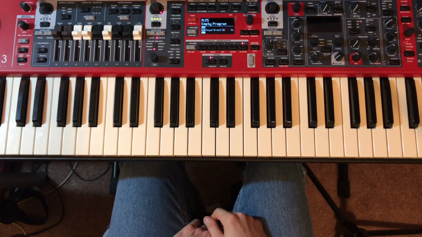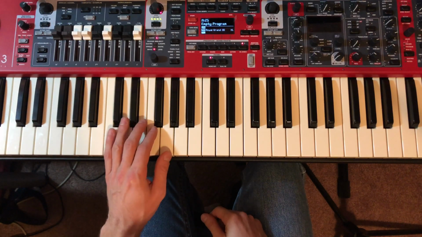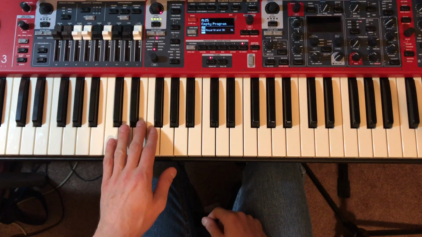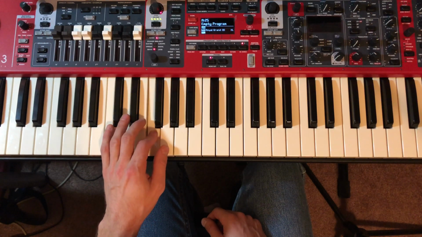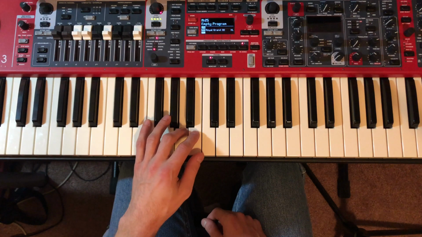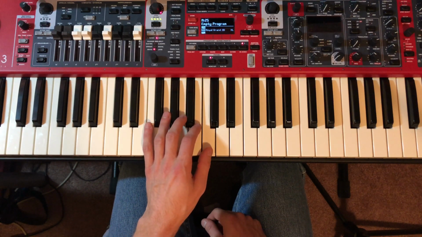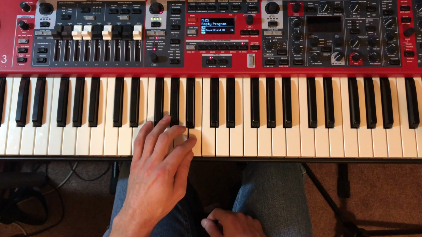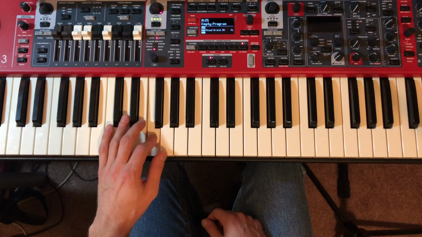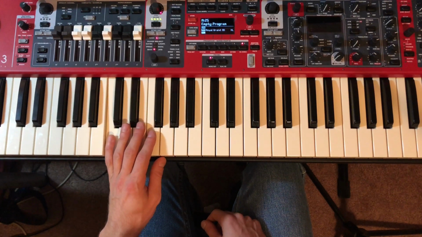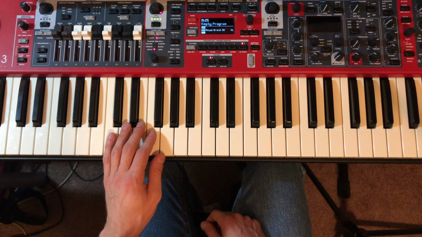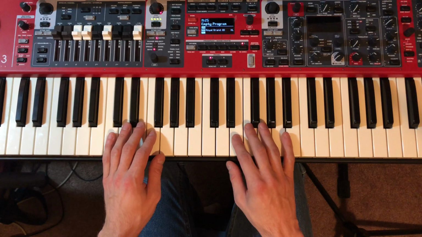So perhaps you already have some piano background and you know how the scale works, the major scale. 1, 2, 3, 4, 5, 6, 7, 1. Maybe right now we should harmonize just the left hand playing the scale. And in the right hand, we'll just use thirds.